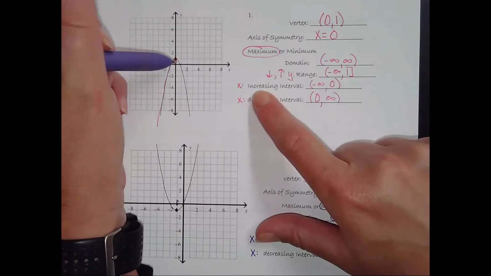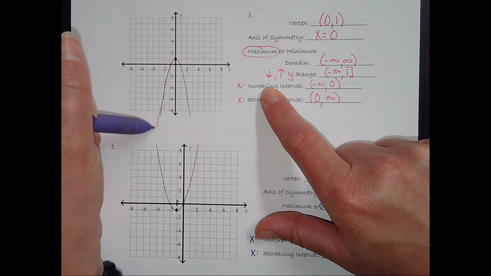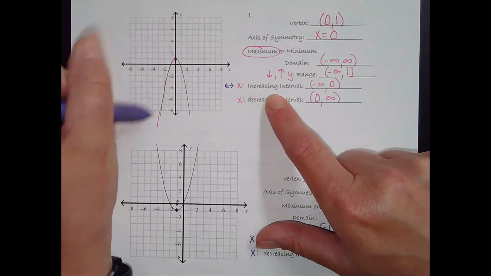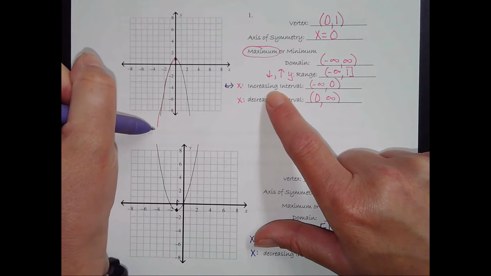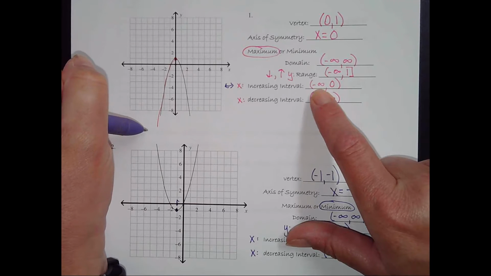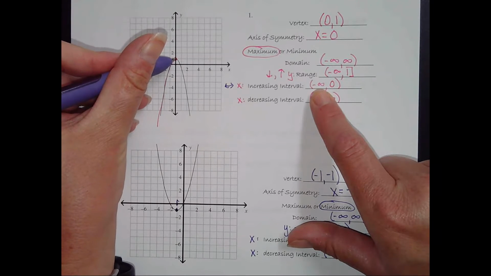So where it says increasing interval, it starts increasing somewhere over here on the left. X values are left and right, so how far left does it start increasing? We don't know. So that's where you think of it. On the left is negative, and since we don't know where it starts increasing, it's negative infinity. And it keeps increasing until we get here.